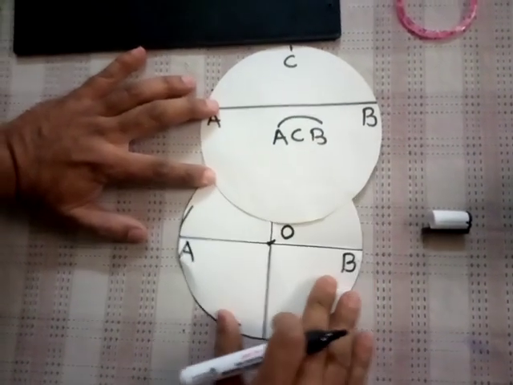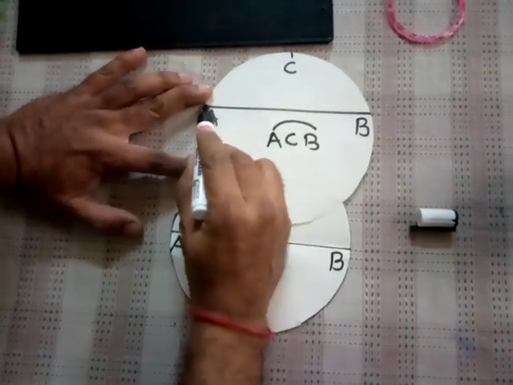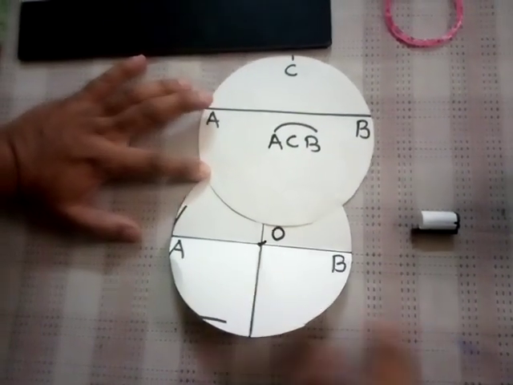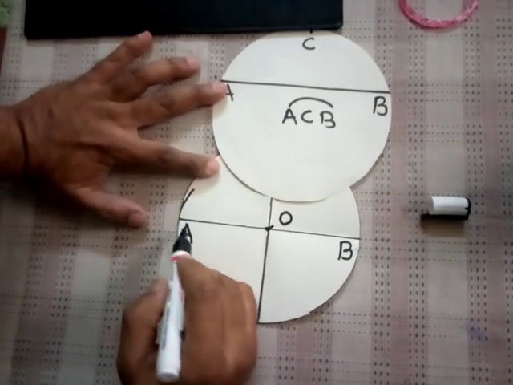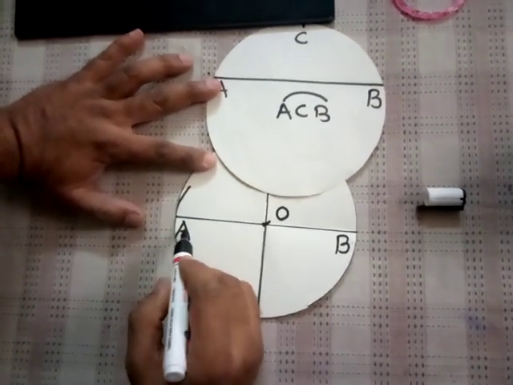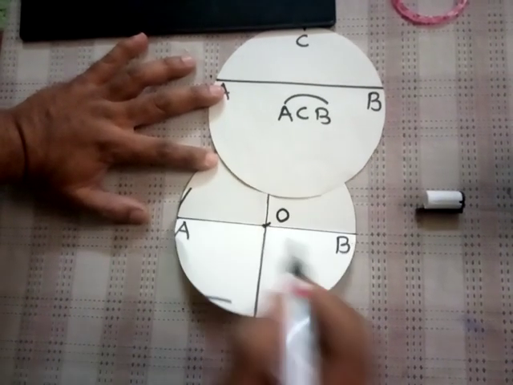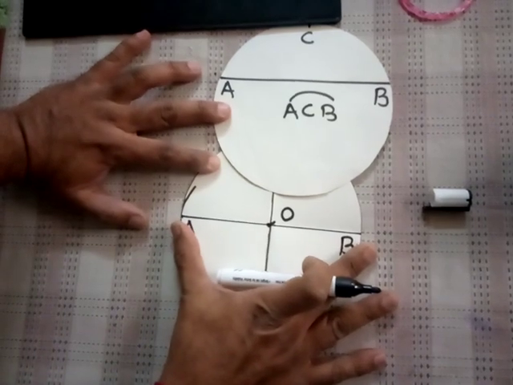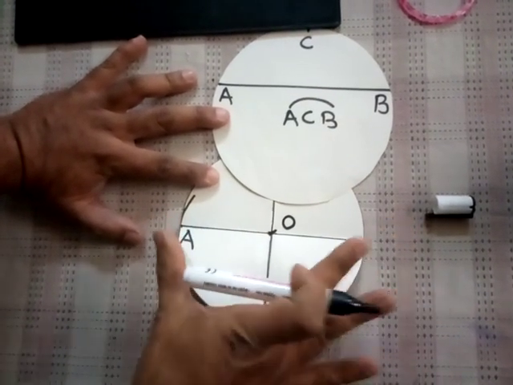Now, if you take a close look, this AB is a chord of the circle, a line segment joining two points A and B on the circle and passing through the center, and it is the longest chord of a circle. So the diameter is the longest possible chord for a circle.